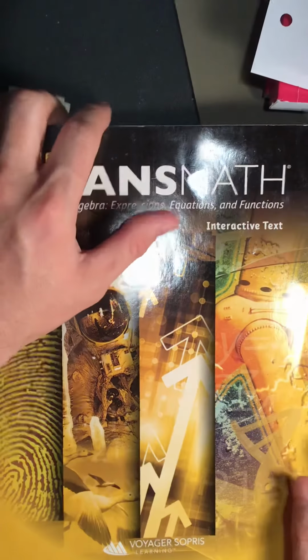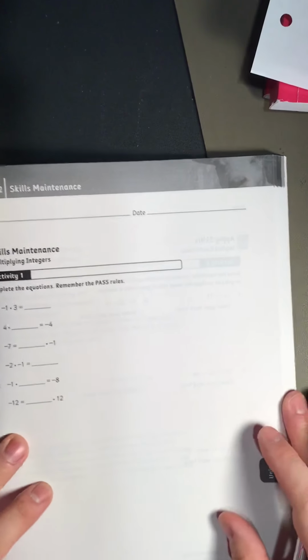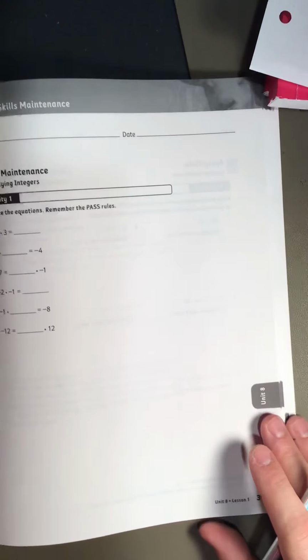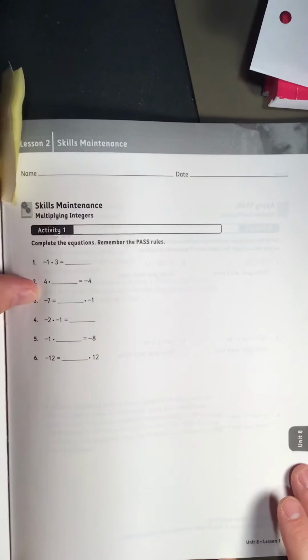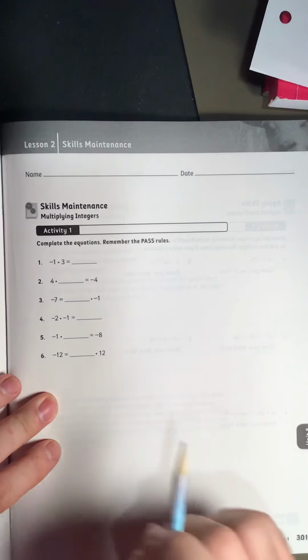All right. Next thing we're going to do is, again, take a couple notes. This is on page 301 in your workbook. We're going to go over a couple of these, and then that will be it for today. So the first one, it just says complete the equations.